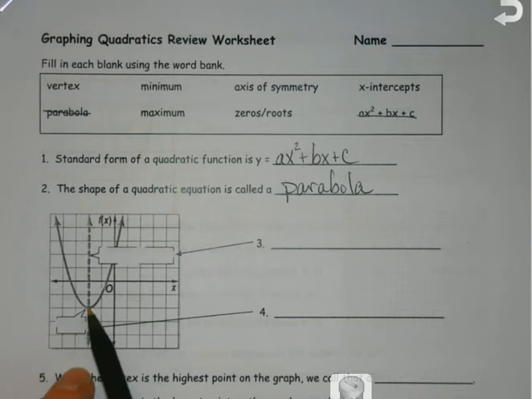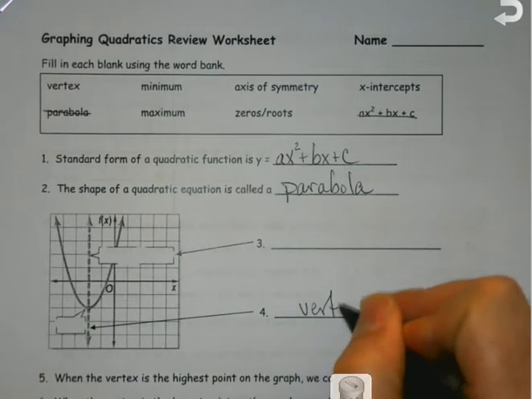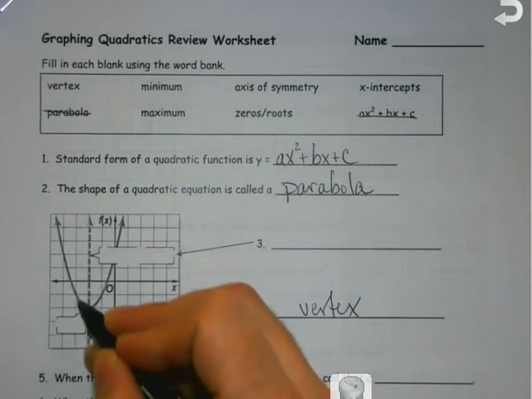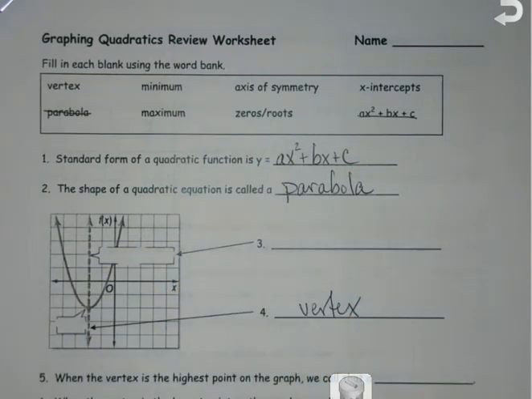So 4, what's that point right there called? The vertex. Nicely played. The vertex is the place where our graph changes direction. So like here it's coming down, down, and it hits that point and it starts going back up. That also might be called a minimum in this case because it's at the bottom of my graph.